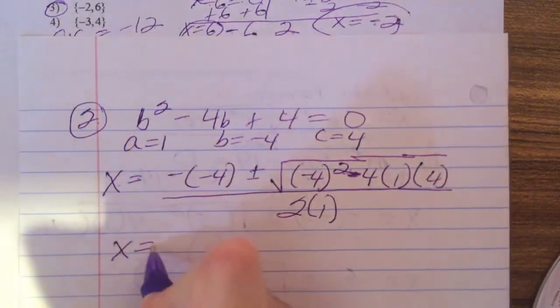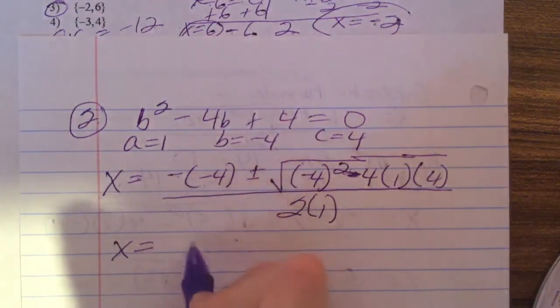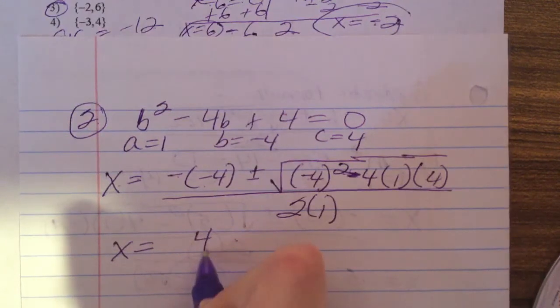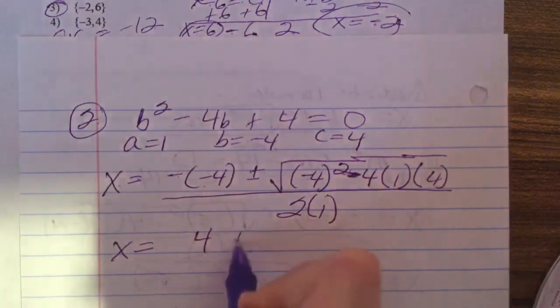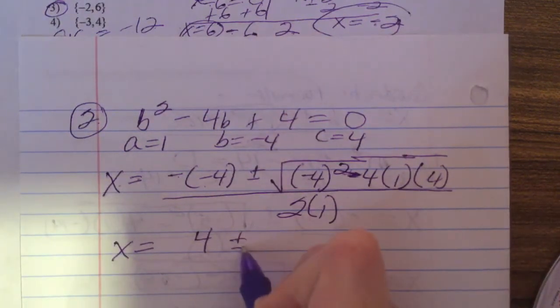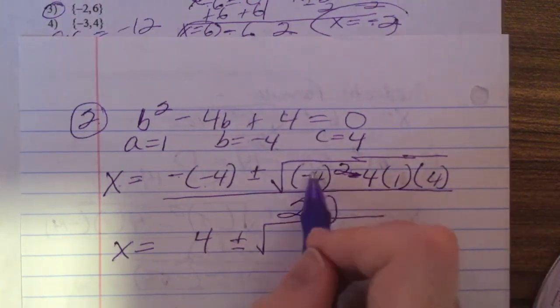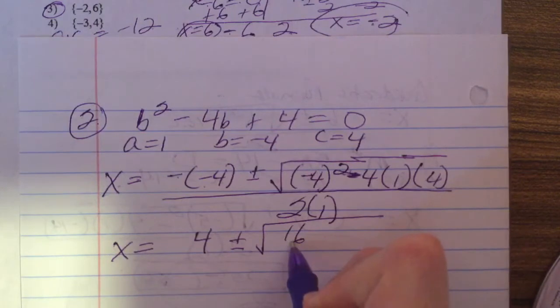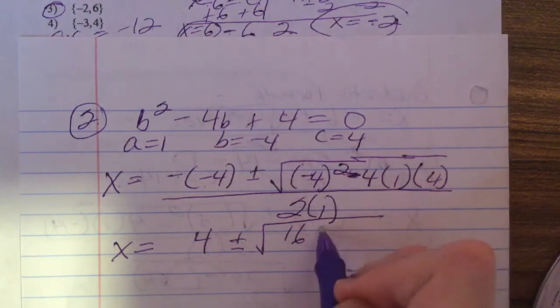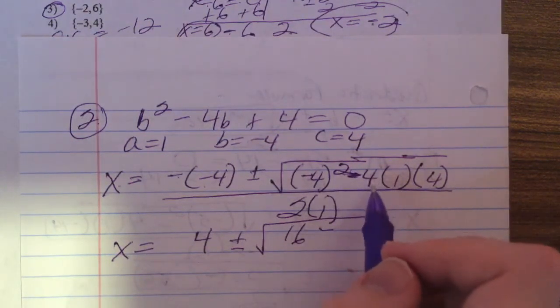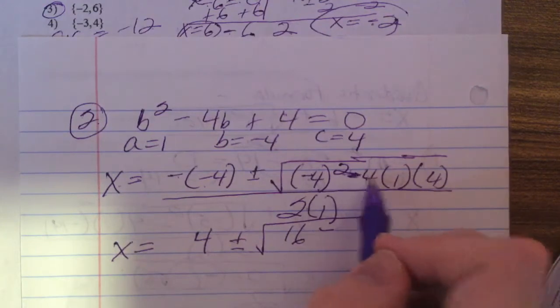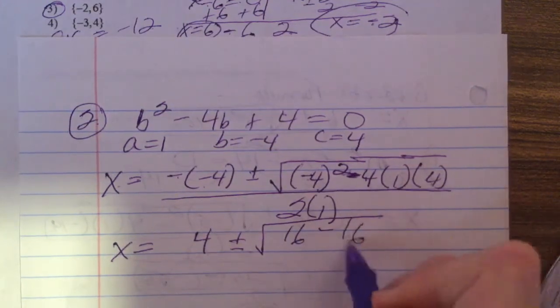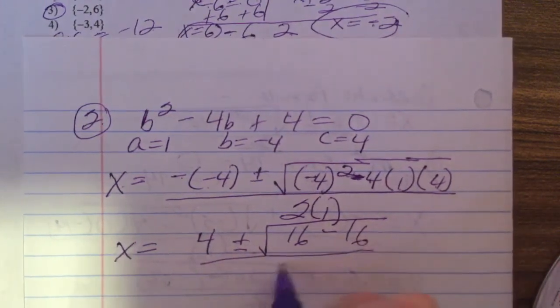X is equal to, a negative 4 can change to be a positive 4, the negatives cancel each other out, plus or minus the square root, negative 4 in parentheses squared would be a 16, and then we're going to bring down the minus sign, and we have 4 times 1 times 4, which is 16. This is divided by 2.